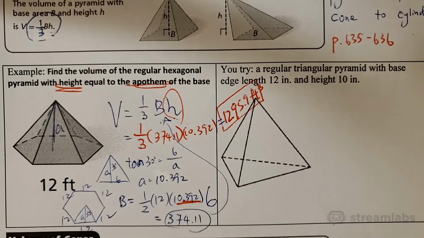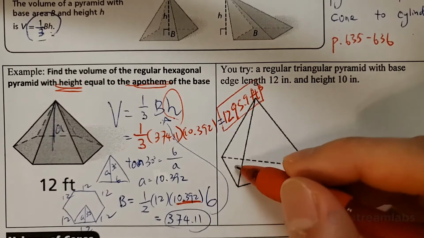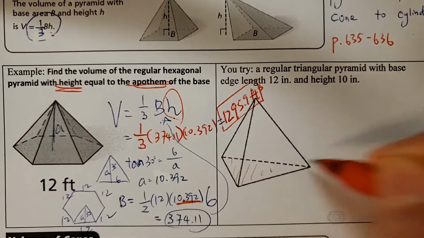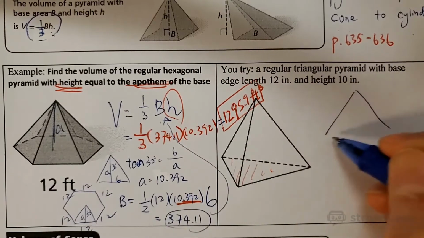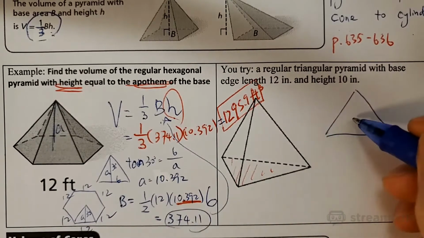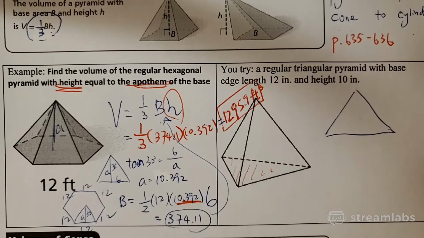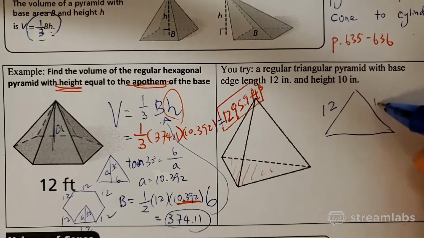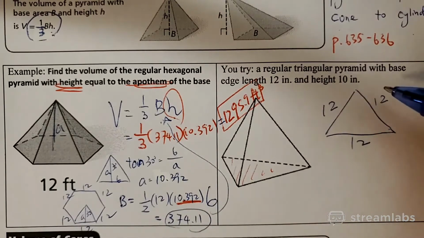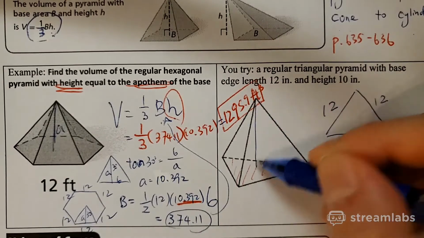You try one. Keep in mind that this is an equilateral triangle, so you pretty much only have to do one triangle, because usually we cut into multiple triangles from the middle. But since it's already a triangle, we don't have to bother with that, because every length is given. You have 12 here, 12 here, 12 here, and you also know the height is 10.